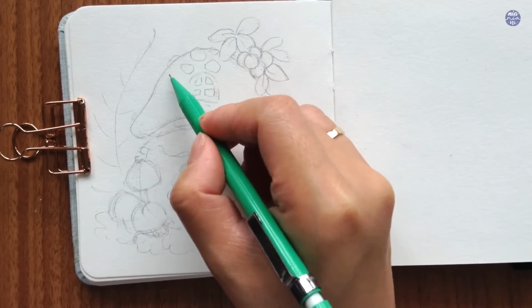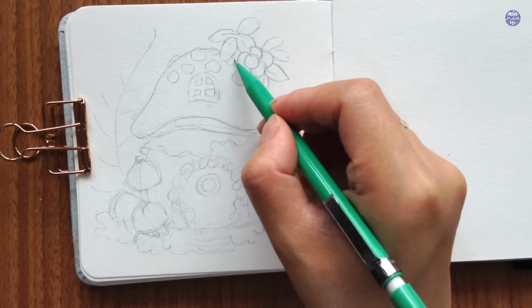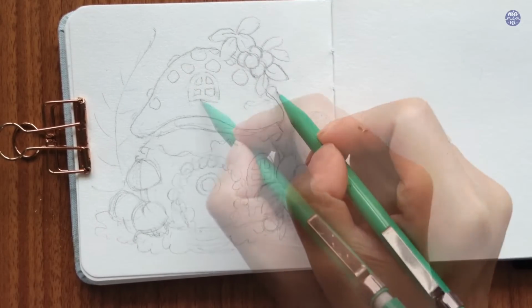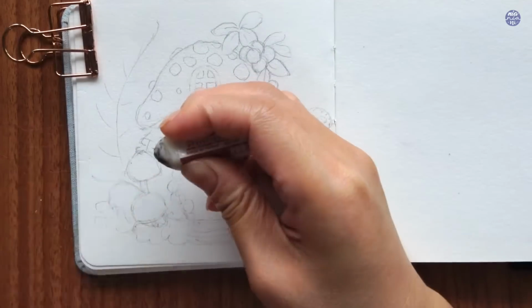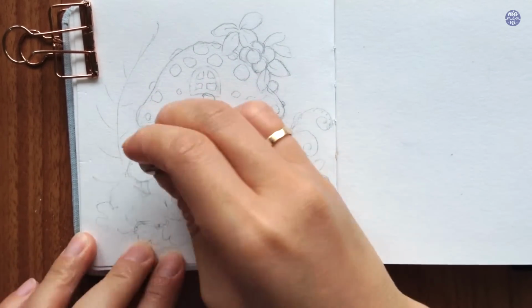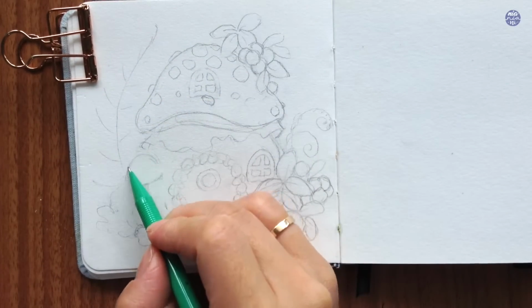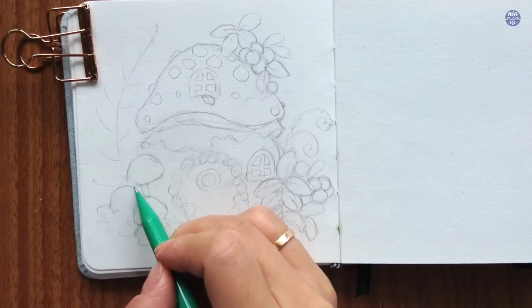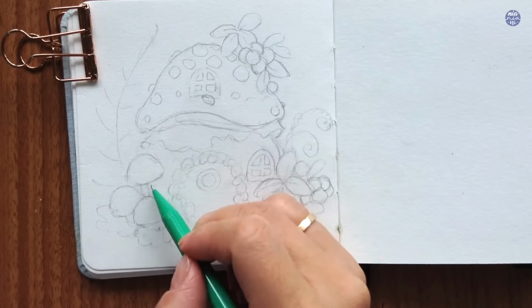For the spots, I made mine kind of lumpy like the real fly agaric mushrooms, so I made the blobs in different sizes and I made the blobs closer together on top with fewer blobs around the bottom as it disperses out. Personally, I want the smaller mushrooms to be portobello mushrooms, so I'm not going to draw on the scales and just leave them blank.